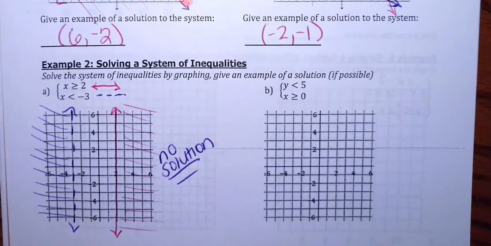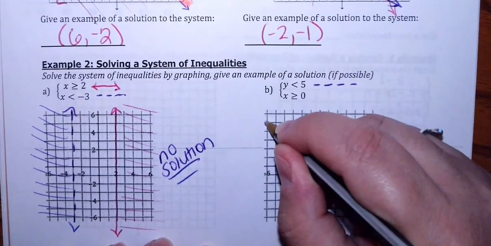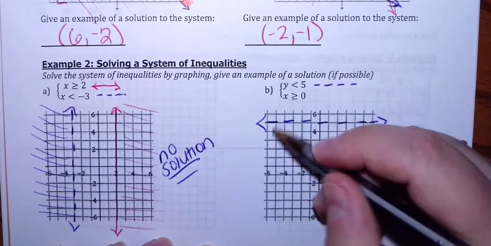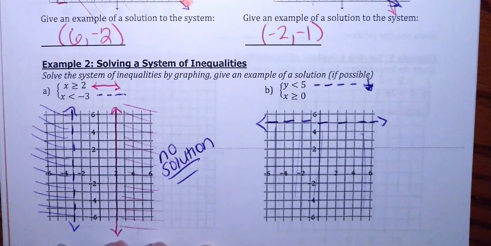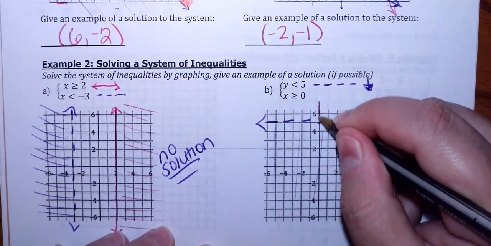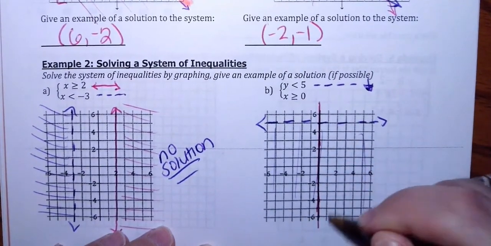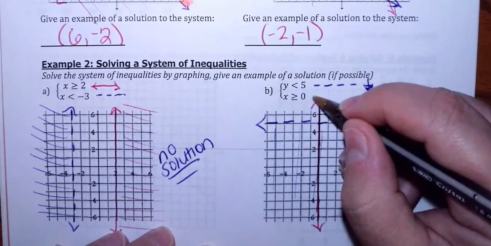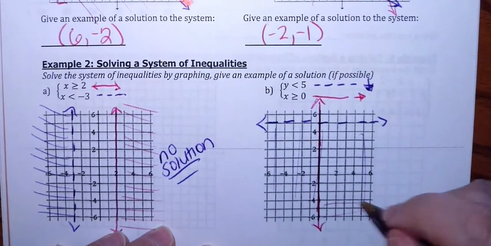All right, now the other one, we've got a horizontal line, so I'm just going to do a dashed line at 5. All these y coordinates are 5. And less than, I'm going to shade below. So less than would go, I'm just going to lightly do that below there. And x is greater than or equal to 0. So that's actually the equation of the y-axis, because all these x values on this vertical line are 0. And greater than or equal to, that's why it's a solid line. And on that one, greater than, I'm going to shade to the right of that.